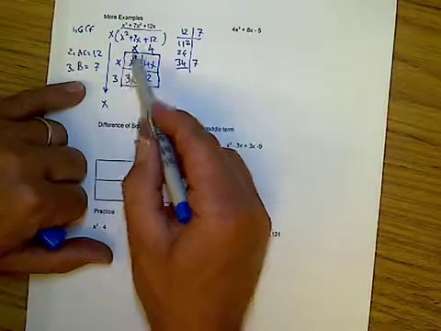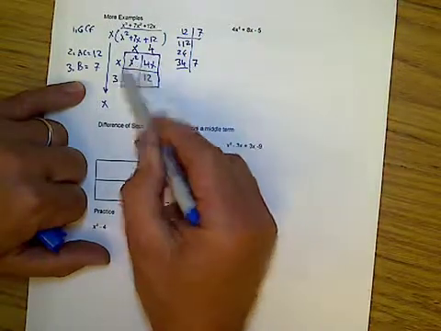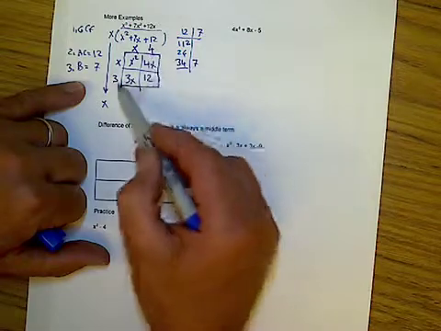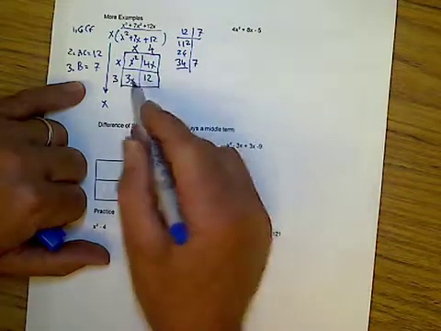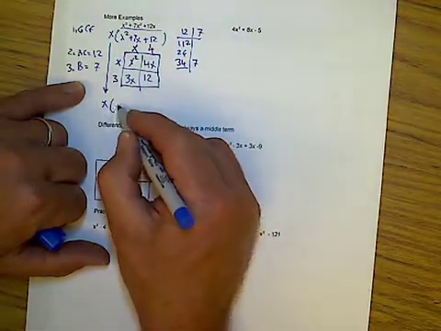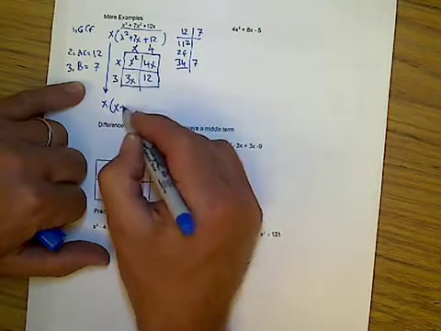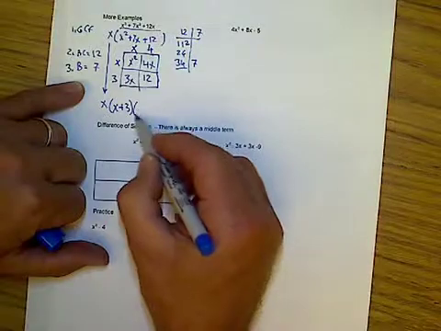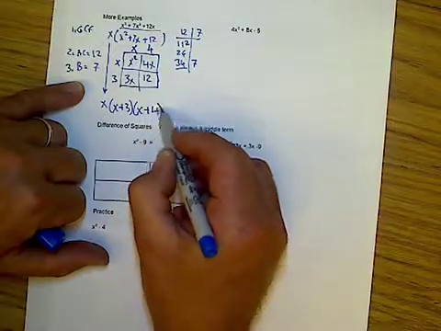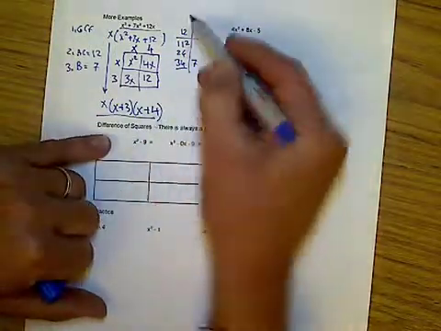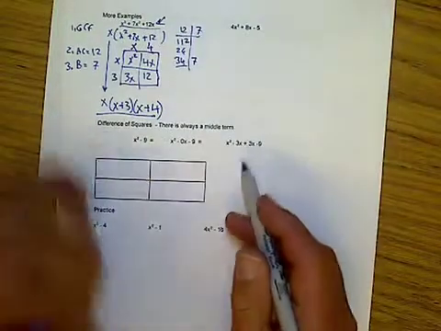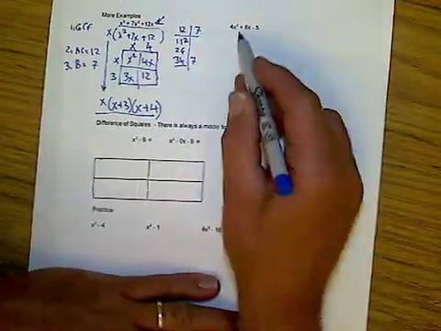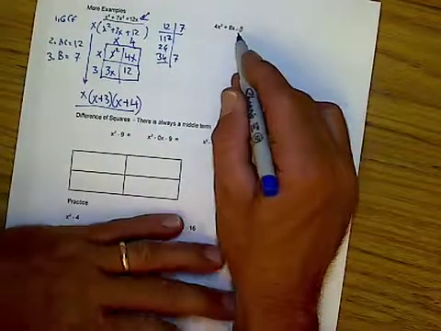Double check everything. X times x, x squared. X times 3, 3x. X times 4, 4x. 4 times 3 is 12. So my two factors are going to be x plus 3 and x plus 4. And this would be the factored form of this cubic polynomial, trinomial. Alright, one last example of this and then we'll stop beating this dead horse.